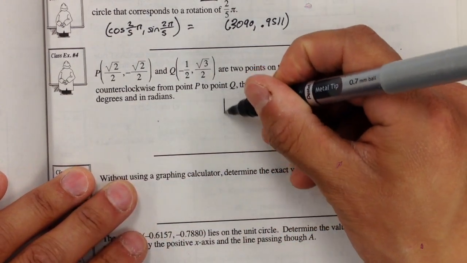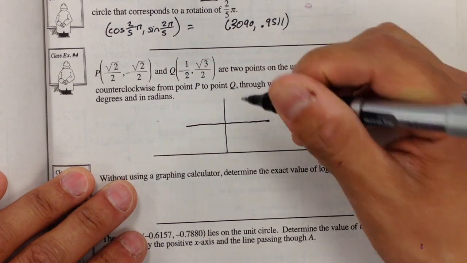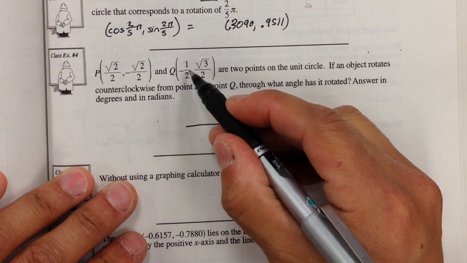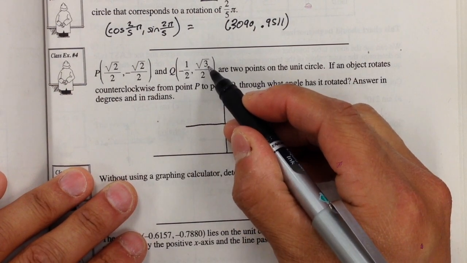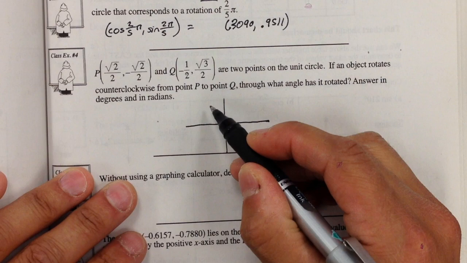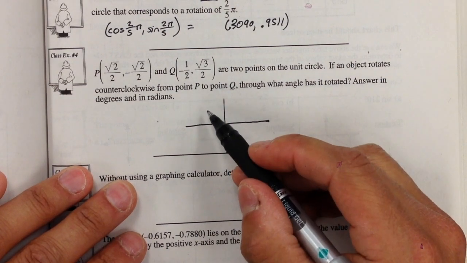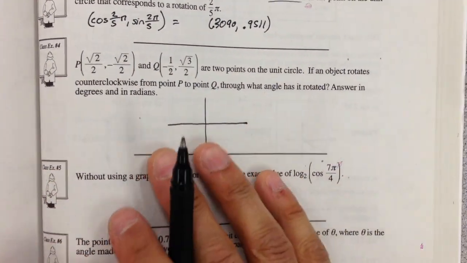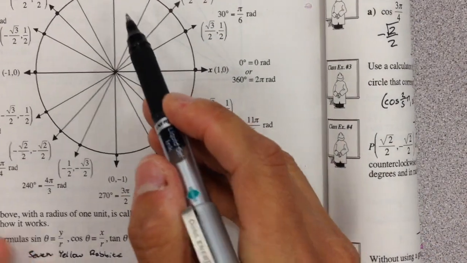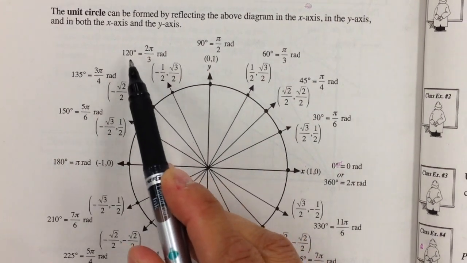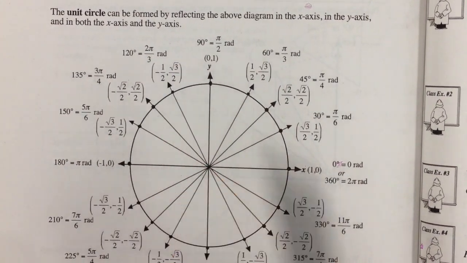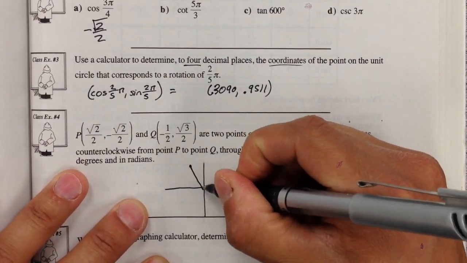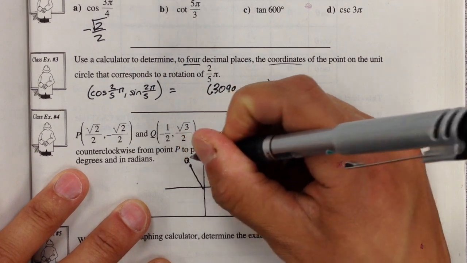So let's just draw a picture of what is happening right here. I have point Q, which is at a negative x value and a positive y value, so it's going to be somewhere in quadrant 2. Those values are negative 1/2 and root 3 over 2, which is at 120 degrees, or 2 pi over 3 radians. So it's somewhere up here. This was point Q.